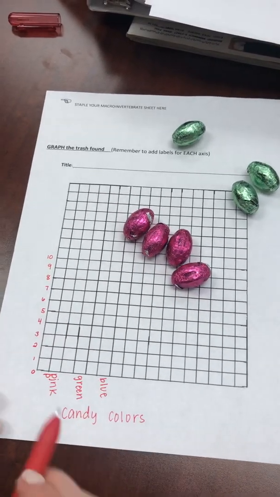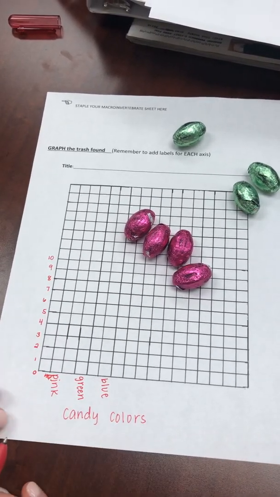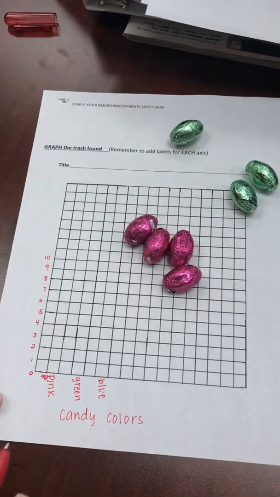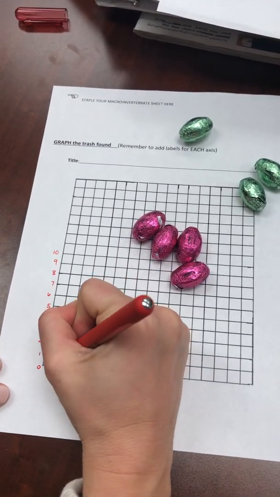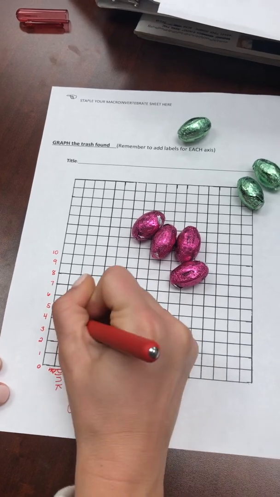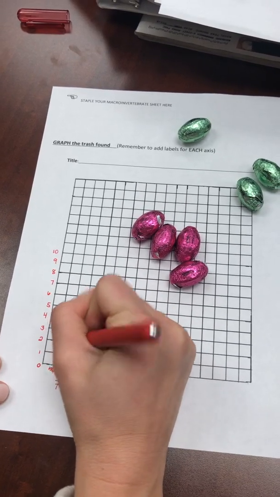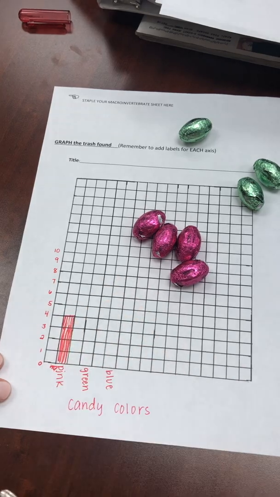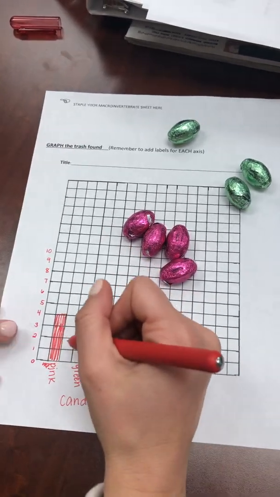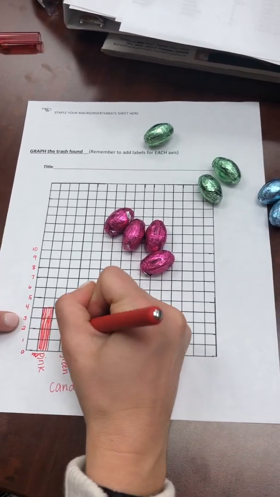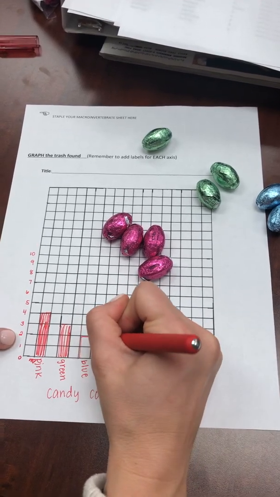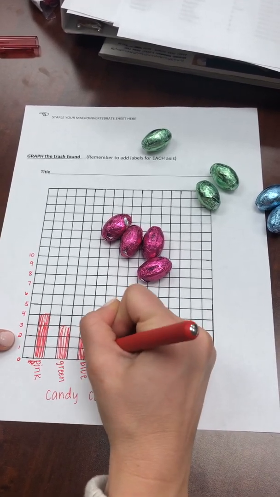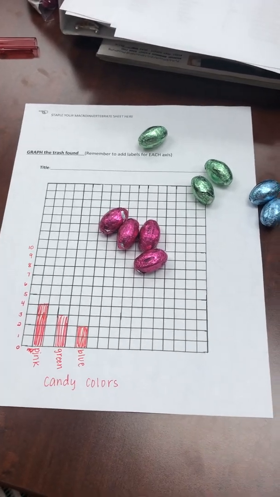So now I have the basic graph set up. Since I have 4 pink candies, I will count up 4, go to the line at 4, and make a nice bar. Okay, I have 3 greens, so I will find the number 3. And I have 2 blues, so I will find the number 2. Nice and spaced out, easy to read.